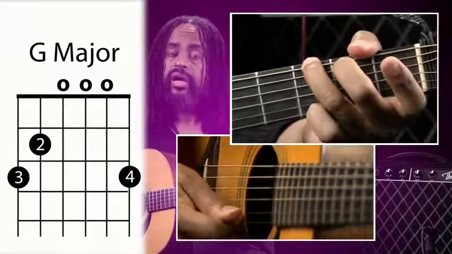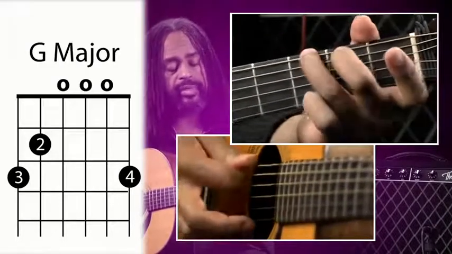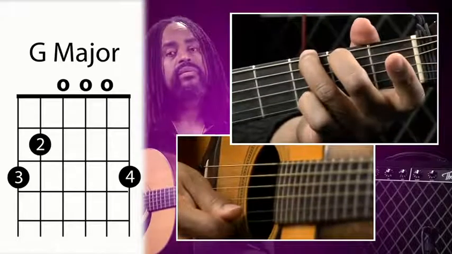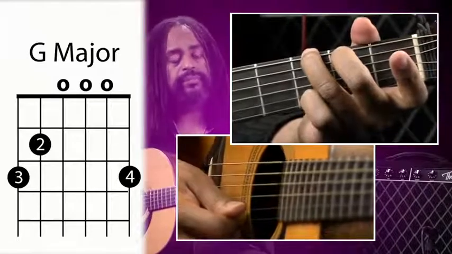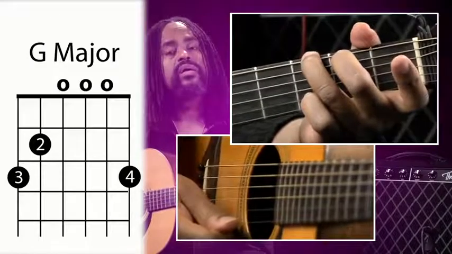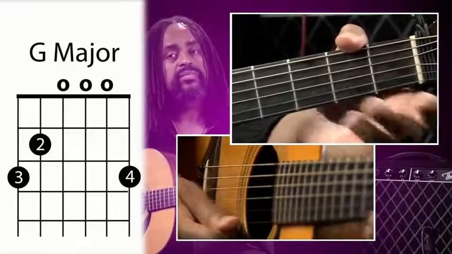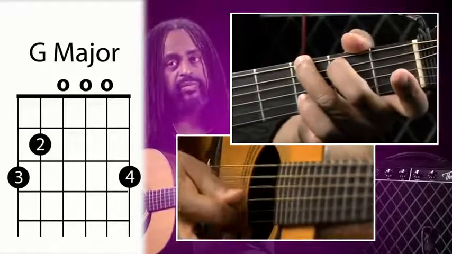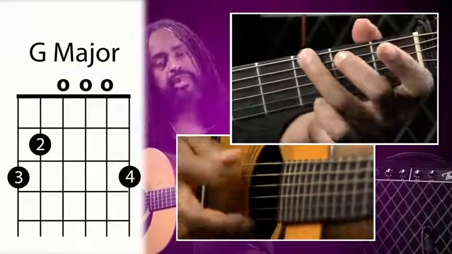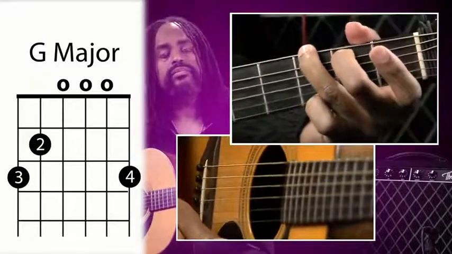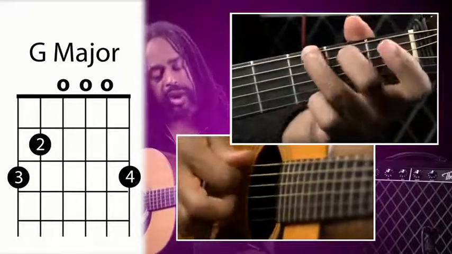Now we have an open G, and we can double notes, triad notes like this. So that would be the root again on the 3rd string open. Here we have the 3rd again. And then we double the root again on the 1st string, 3rd fret. So there we have an open position G major chord.